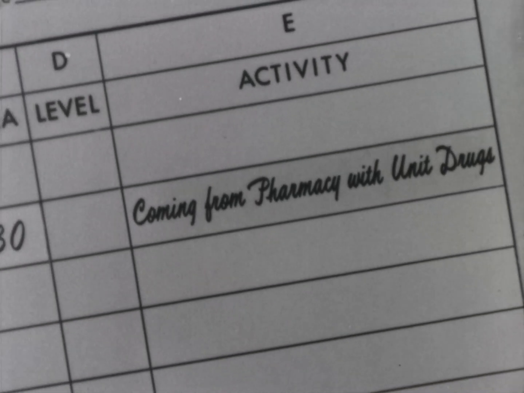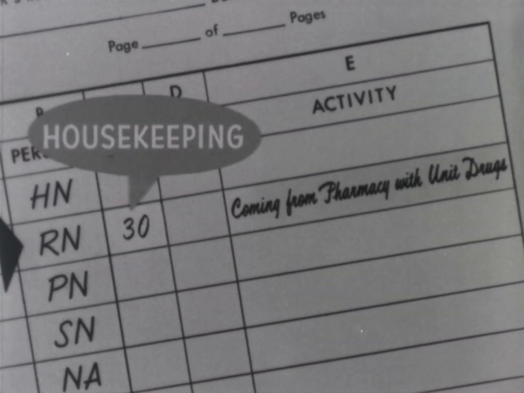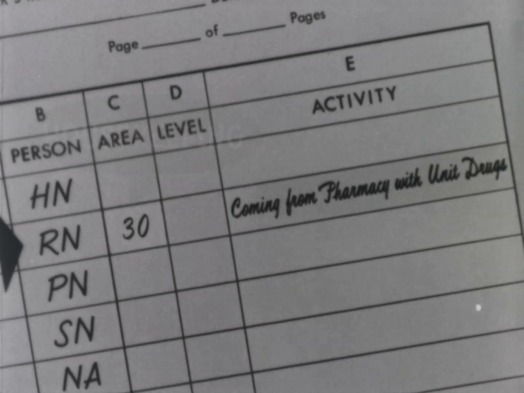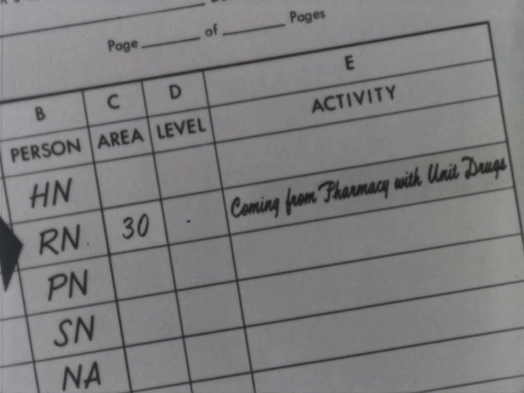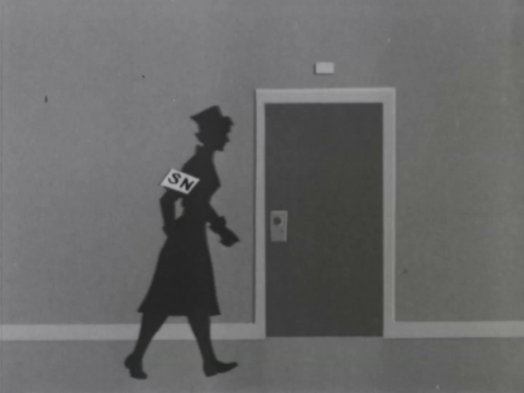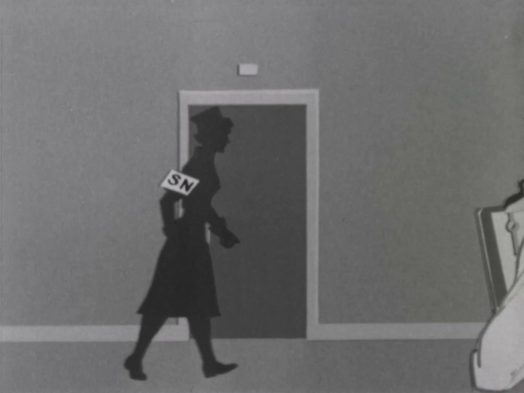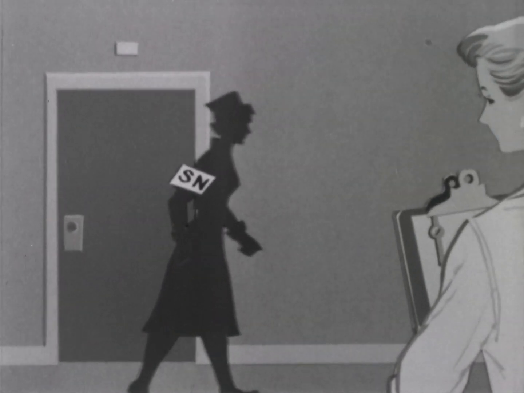She enters 30 after RN in the area column because the activity is housekeeping. And even though the person observed is a nurse carrying medicines, the level of the activity is messenger. A student nurse walking down the hall volunteers, "I'm answering the light in 407."